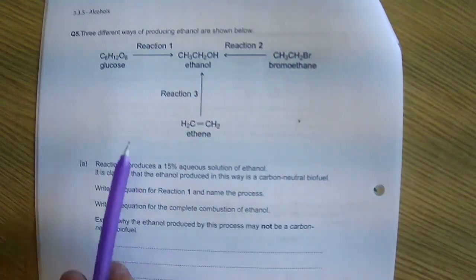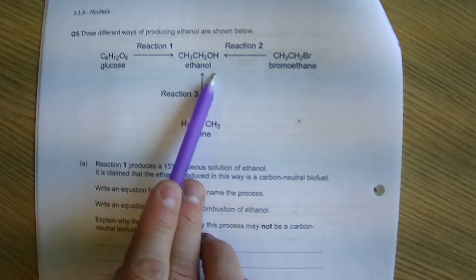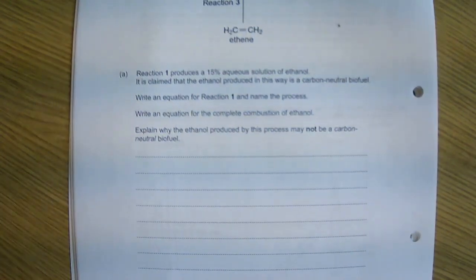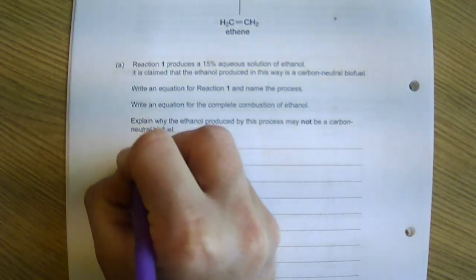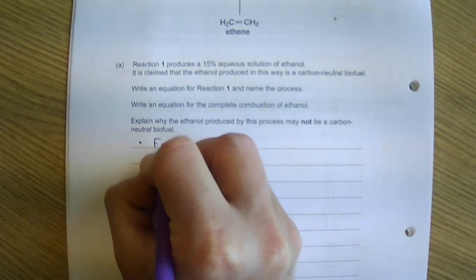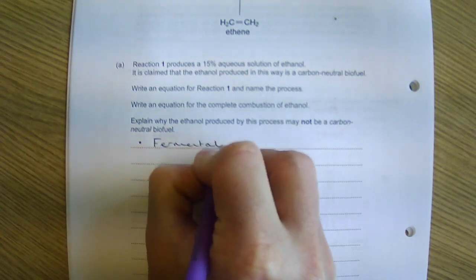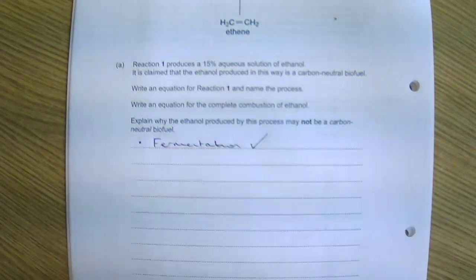So reaction 1, we're starting off at glucose and we're going to ethanol. We've got to write an equation for reaction 1 and name the process. So the process is fermentation. That's just subject knowledge, you just need to know it. Then write an equation for it.